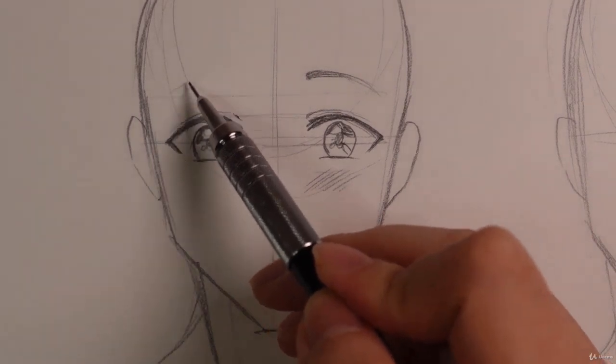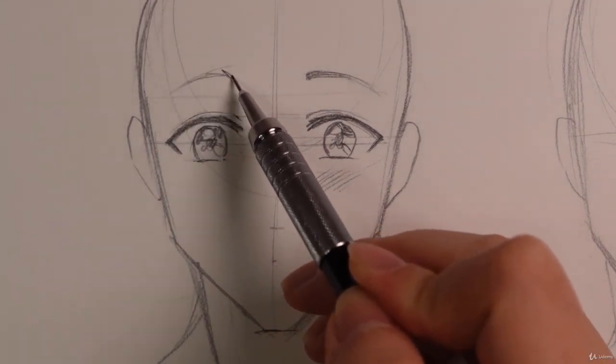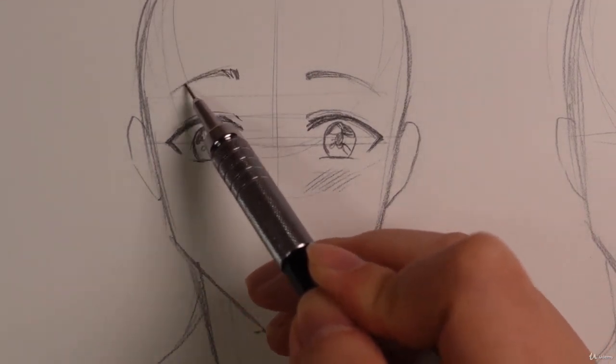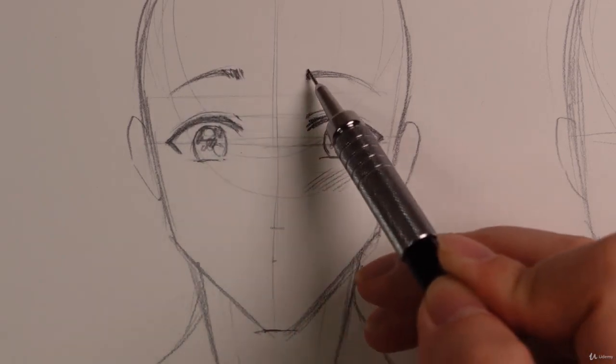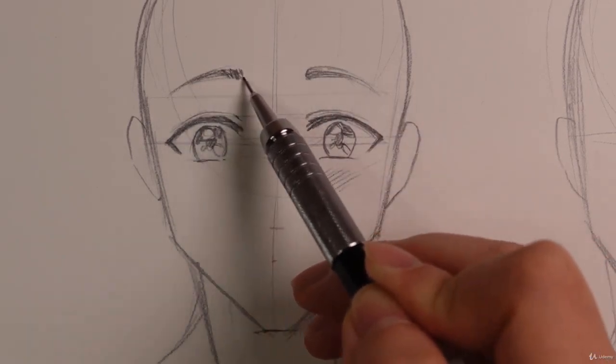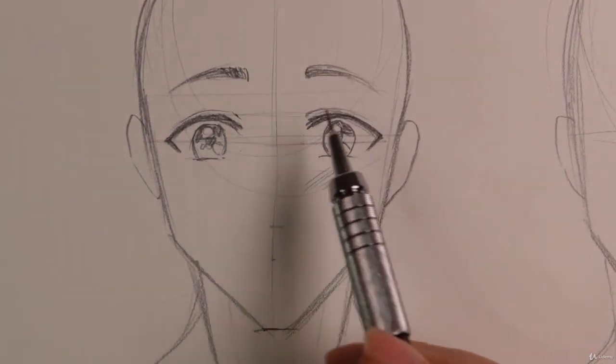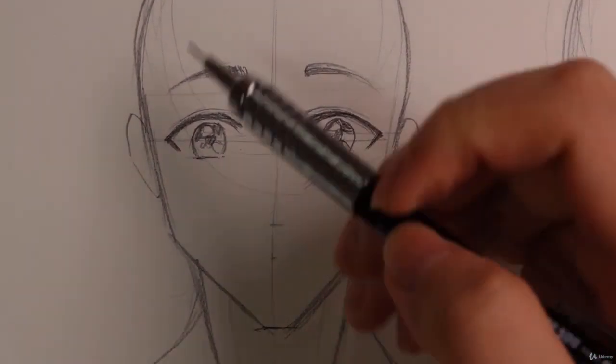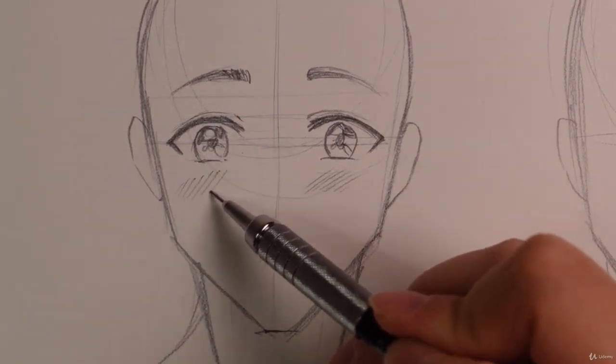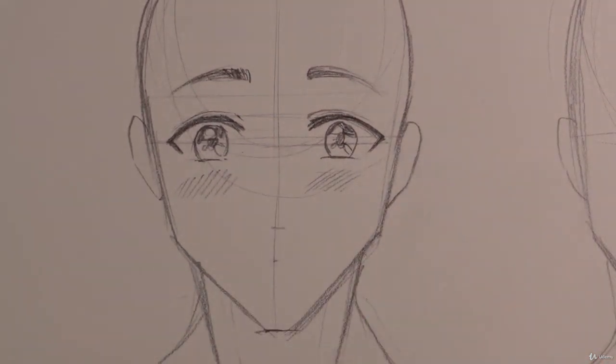And then once again, I'm going to draw the eyebrow. Notice how I always start thick on the front and then thin it out later. Of course, if you need to adjust between the two, go ahead and do that. And of course, our blush, because who can forget about that?